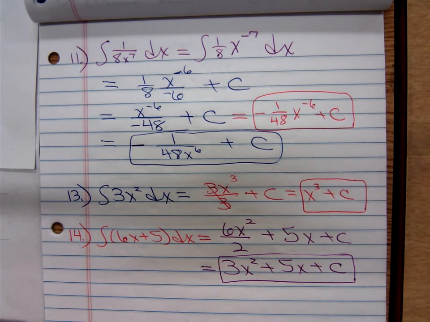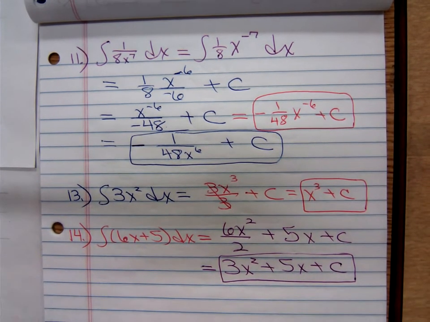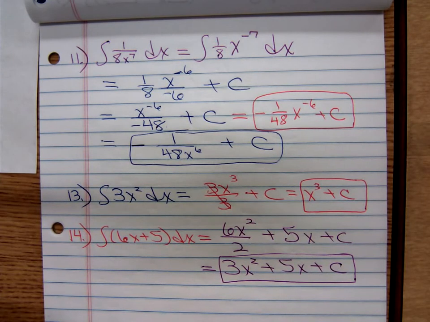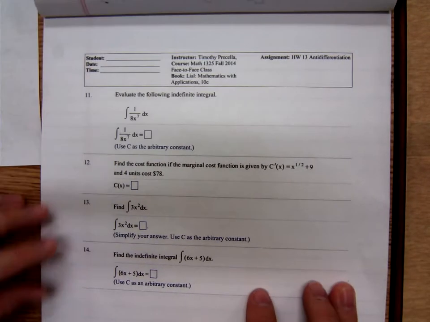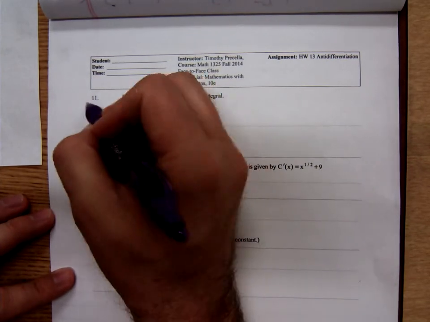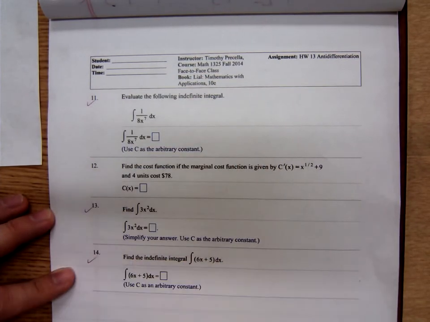And how about we do some word problems? Let's do some word problems. Okay, we've already done 11, 13, and 14.